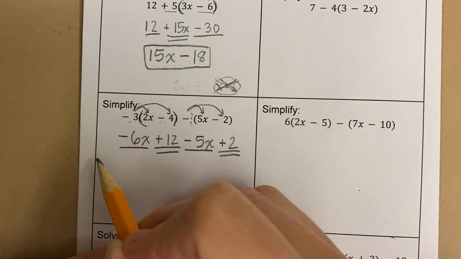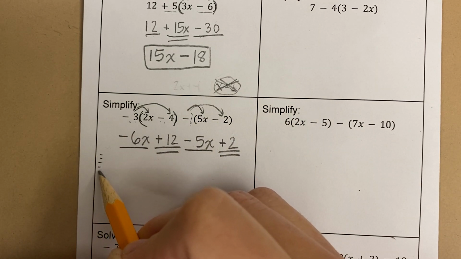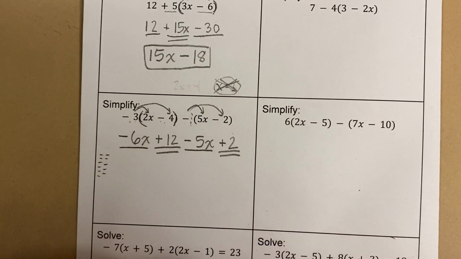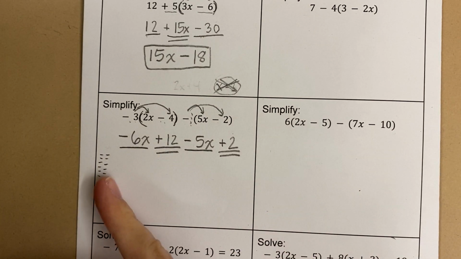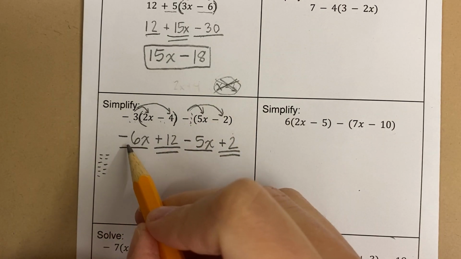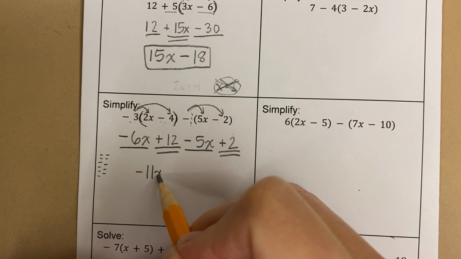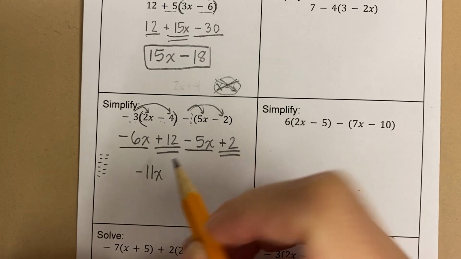This is 6 negatives and 5 more negatives. Nothing here cancels. Remember, we only cancel when we have a negative and a positive. So here I'm just going to add, I have 6 negatives, 5 more negatives. That's a total of negative 11. It's negative 11x. Here I have 12 plus 2.